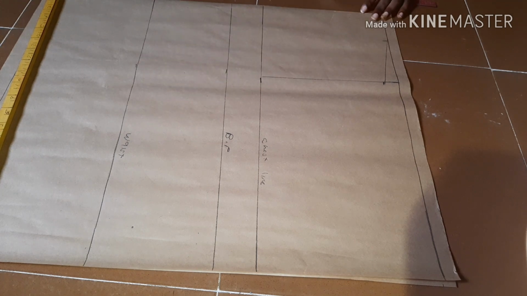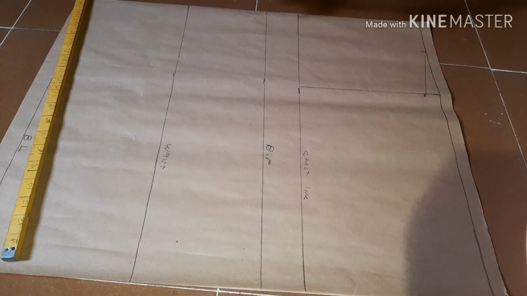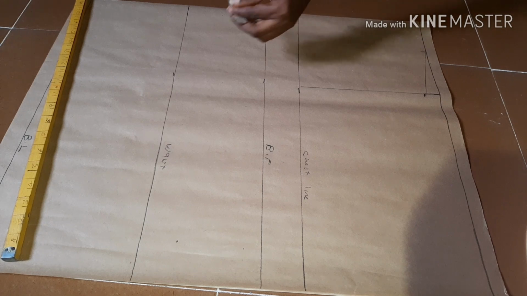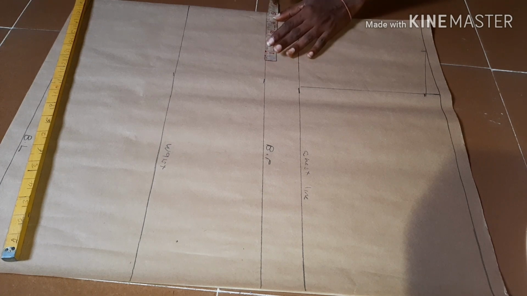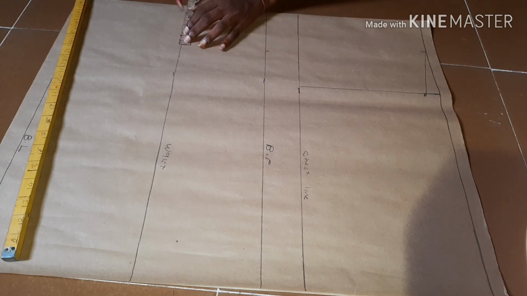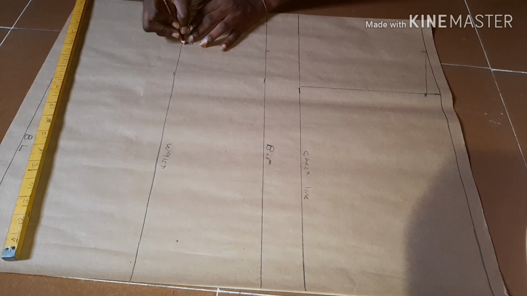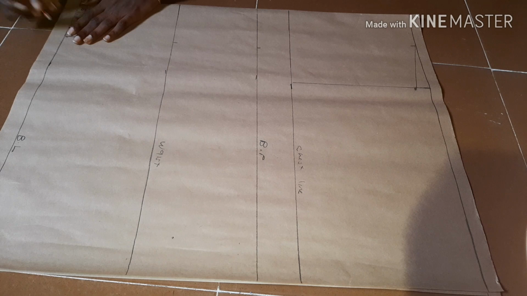Nipple to nipple is where the dart will be placed. My nipple to nipple is 7 divided by 2, which will give me 3.5. 3.5 plus 0.5 inch will give me what? It will give me 4 inches. So I'm going to mark the 4 inches on my bust point, then I'm going to mark it on my waistline also. I'm also going to mark it on my blouse length, 4 inches.